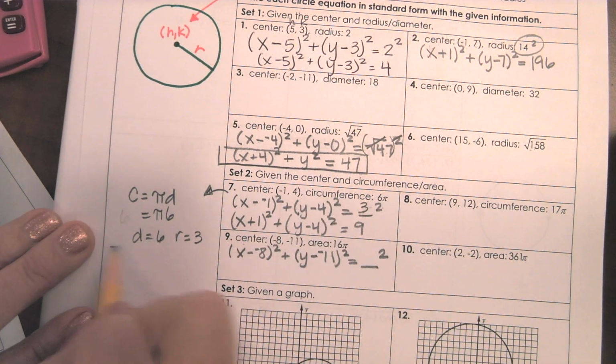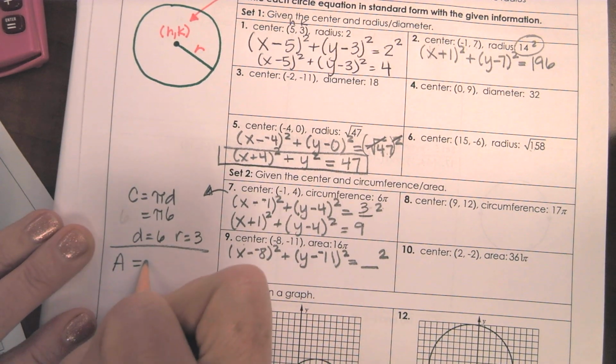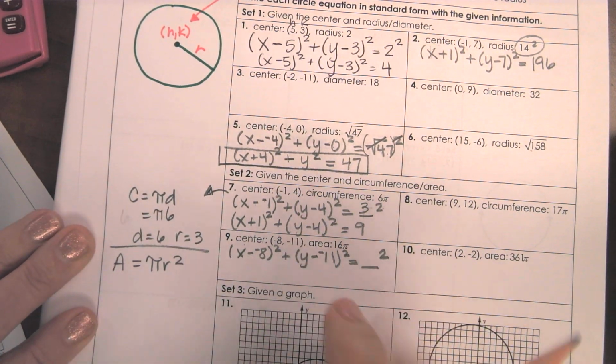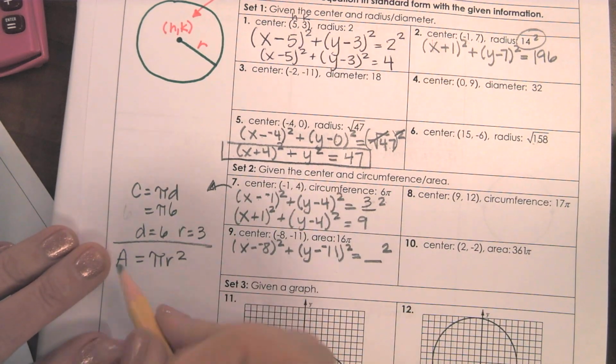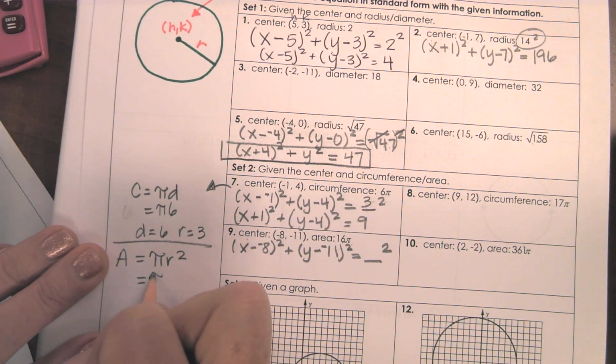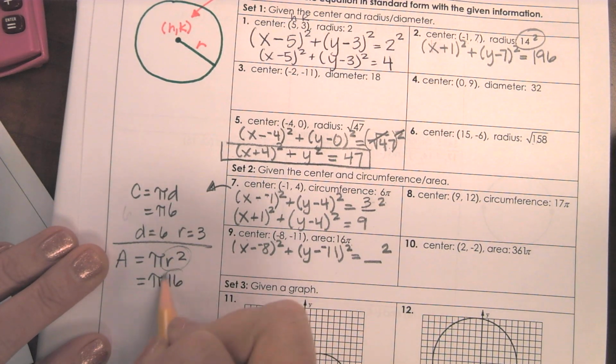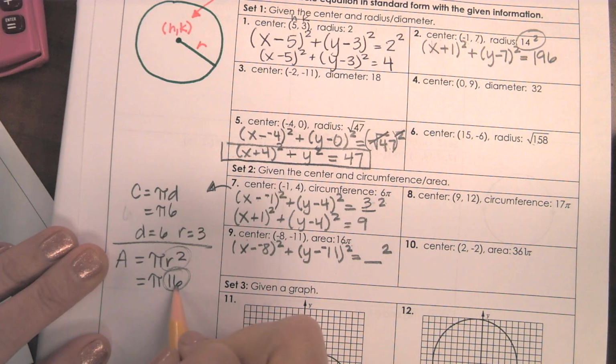So what is area? Area is equal to pi r squared. Well, in this case, I have pi times 16. So area is equal to pi times 16. So that means my radius squared is 16.